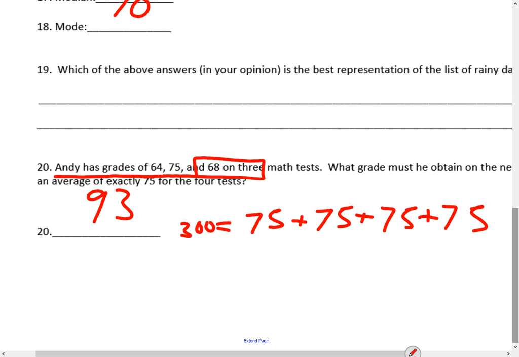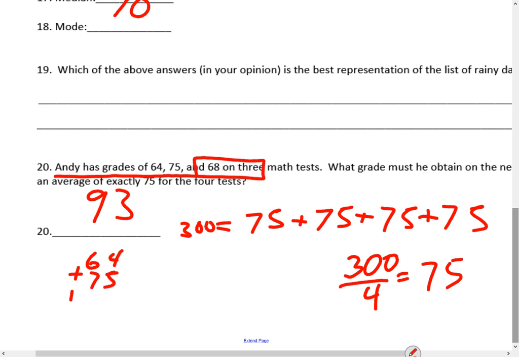If I'm going to add them all up and then divide by 4 to get my average of 75, this is what I'm thinking in my head. What if everything was 75? Well, that would give me an average of 75. What's the total of that? That's 300. Therefore, 64 plus 75 plus 68 plus something has to equal 300. That's what goes through my mind when I'm seeing that type of question. Last page.